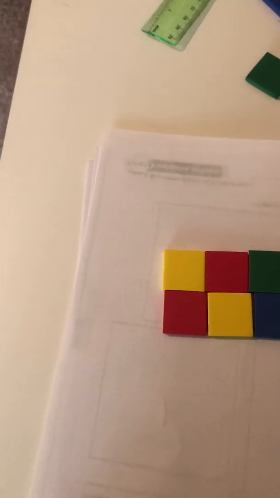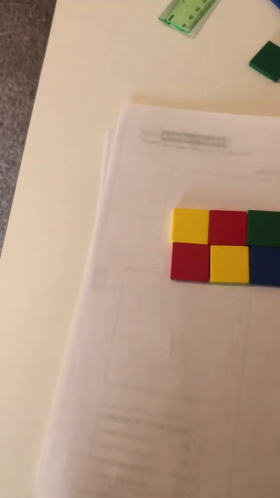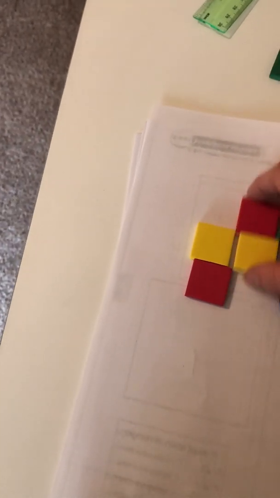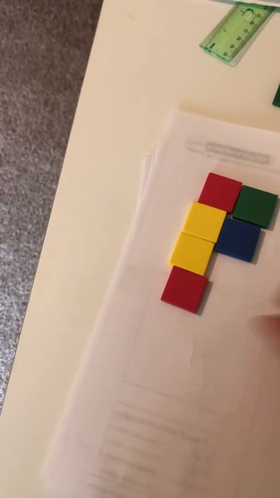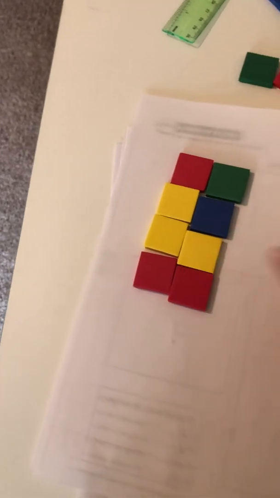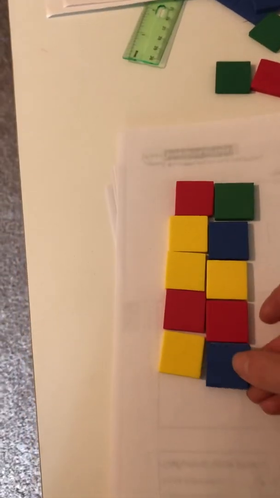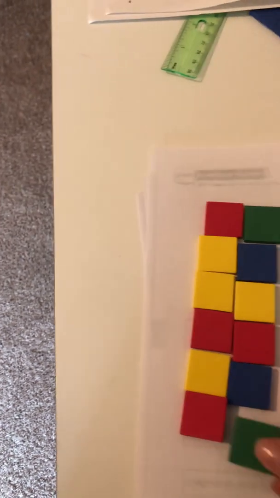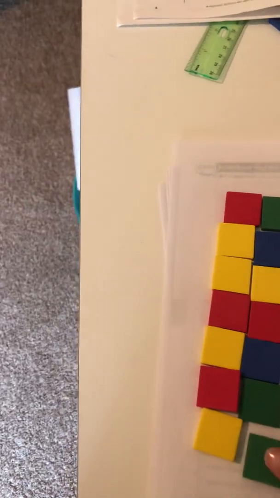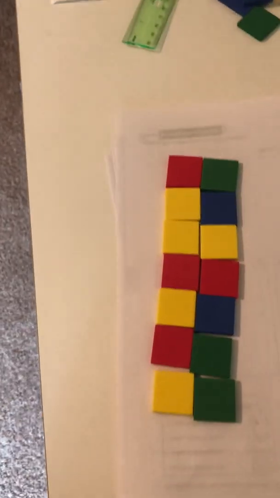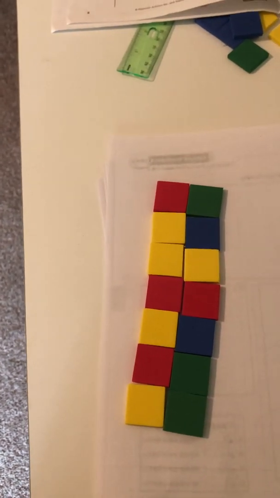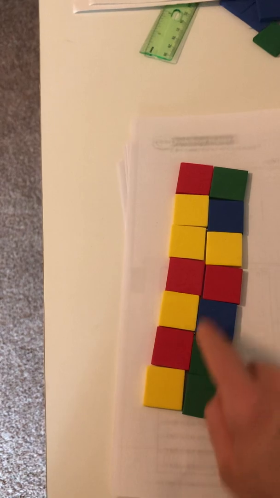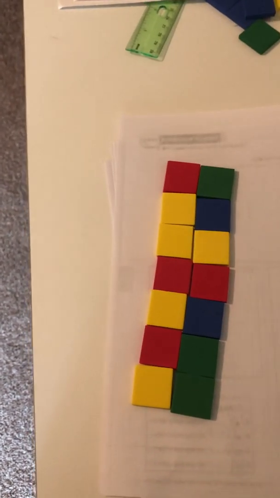All right, let's use 14. Let's see what we come up with for 14. So there's 1, 2, 3, 4, 5, 6, 7, 8, 9, 10, 11, 12, 13, and 14. What shape did we make? We made a rectangle. And the area of our rectangle is 14, right? Because we used 14 blocks, so it's 14 inches. Great. All right. How about that for math today?